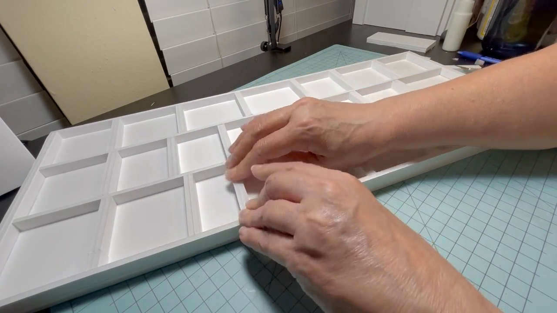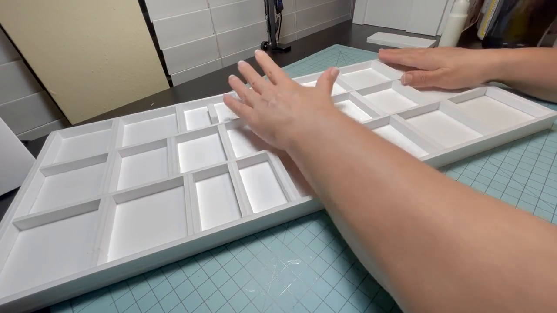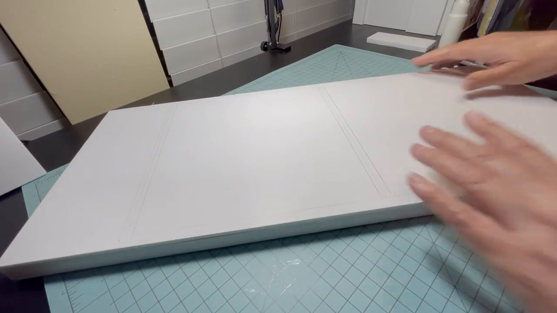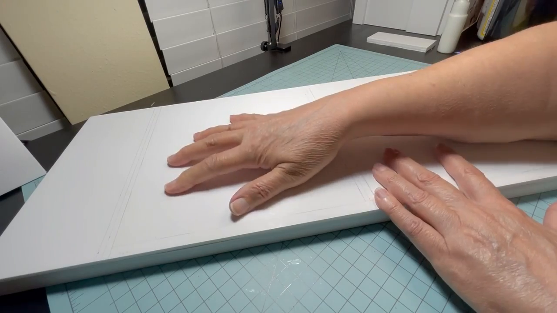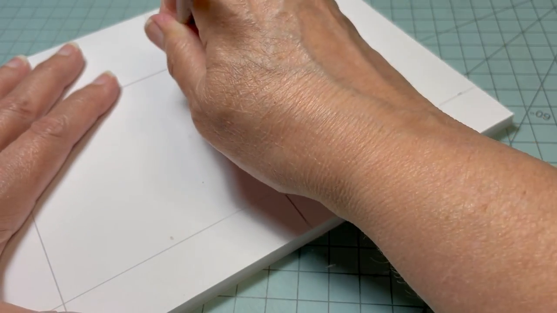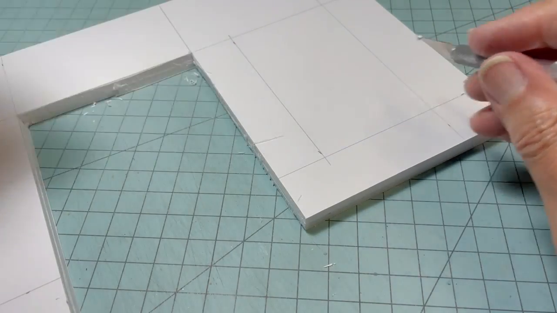When I feel like I have enough supports, I'll turn it over and give it a good press and see if I feel any weak spots anywhere that may need some more. And usually I don't. I cut out all of my wall sections and I go ahead and cut away the door and the window openings as well.